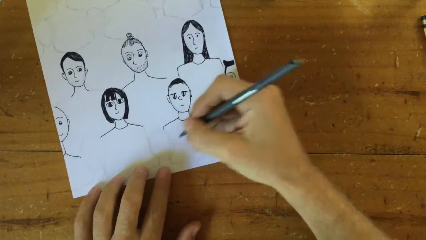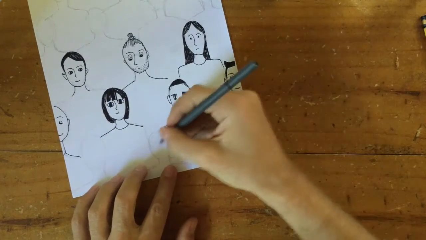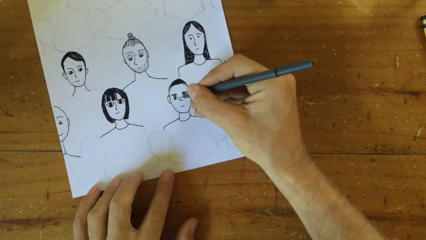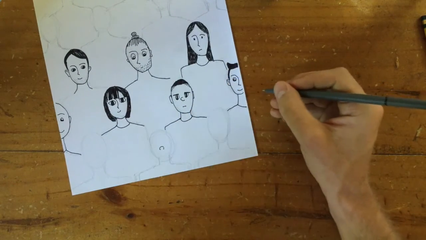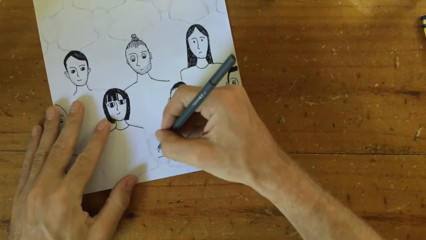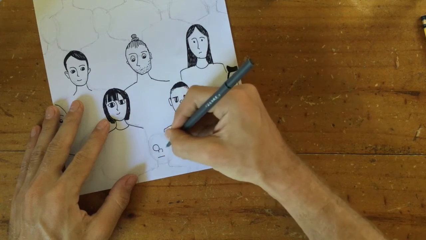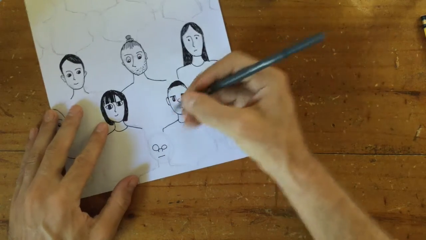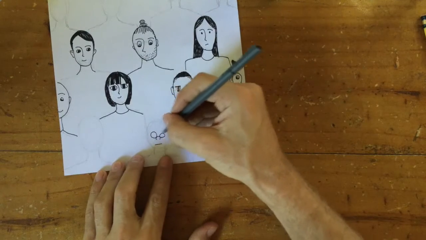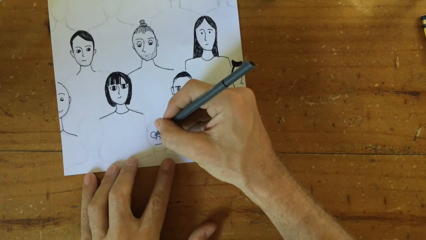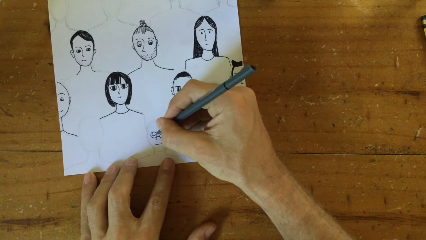Another variation is the turned up nose. So instead of a button nose like that, we do it this way. Bit of a silly face, that one. I made the eyes the wrong shape. Let's just go with it then.